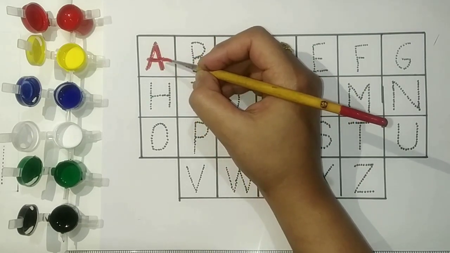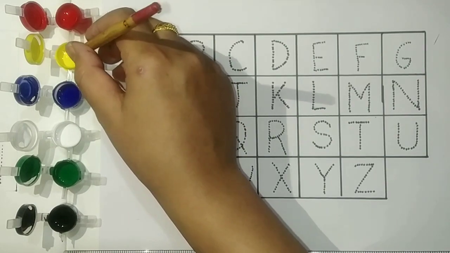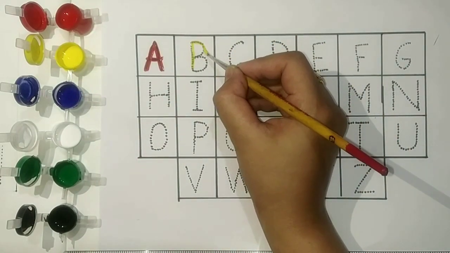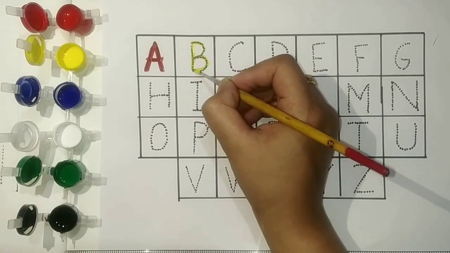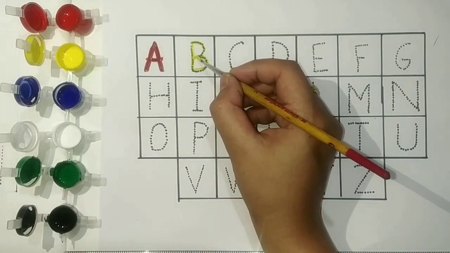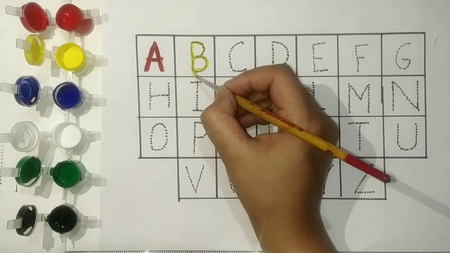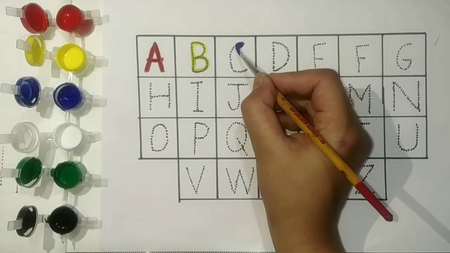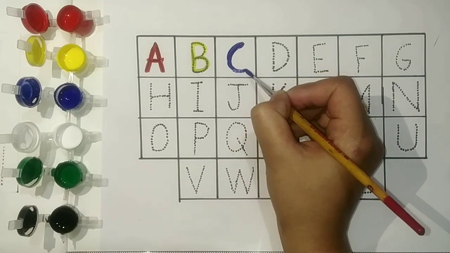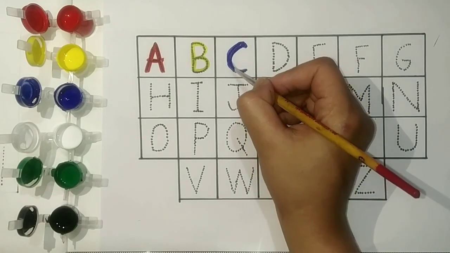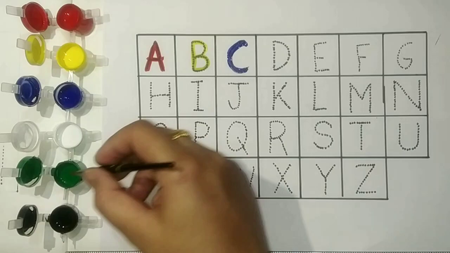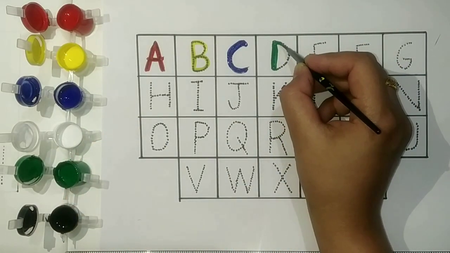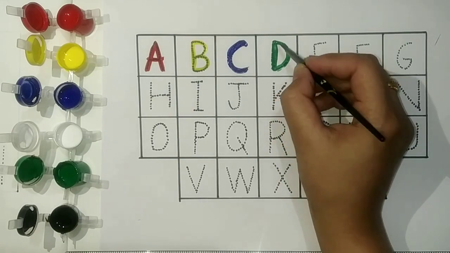A for apple, A for apple. Yellow color, B for ball, B for ball. Blue color, C for cat, C for cat. Green color, D for dog, D for dog.